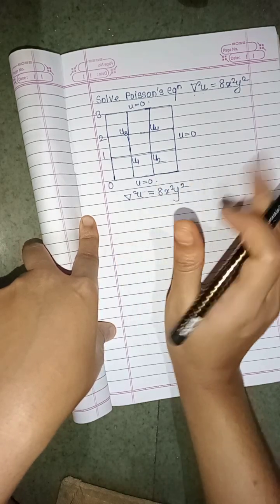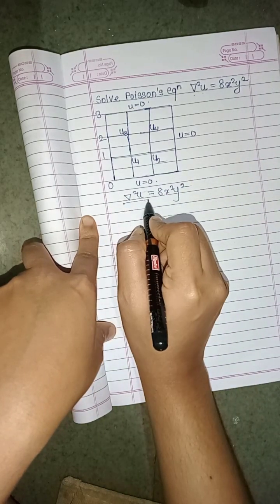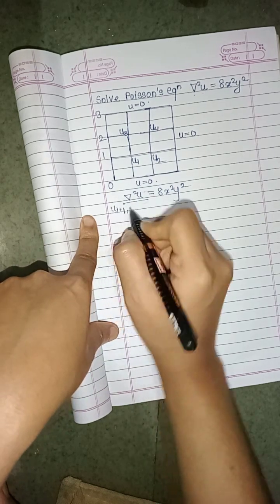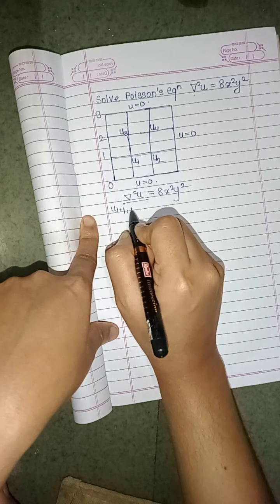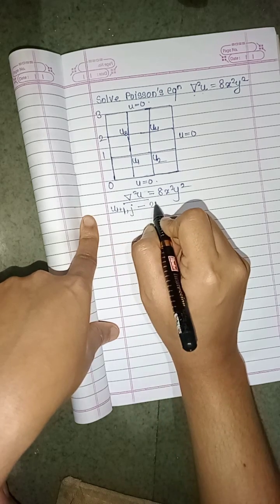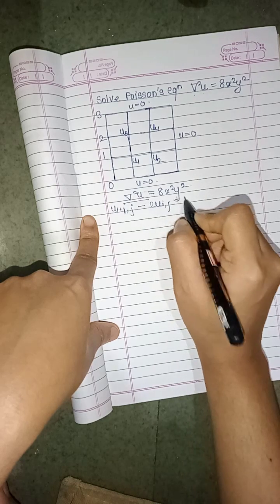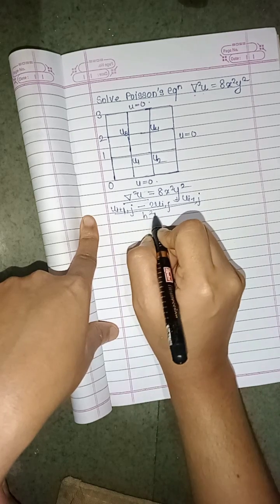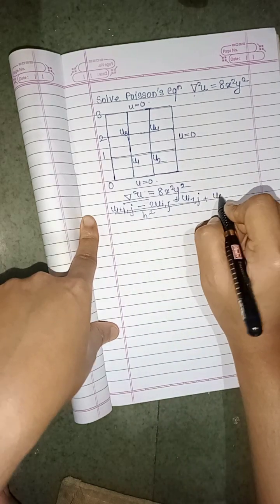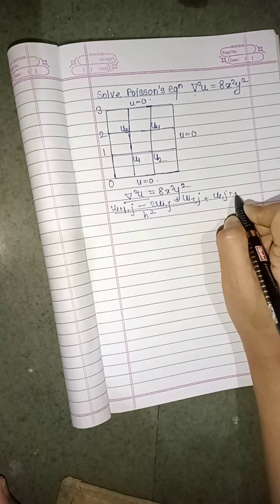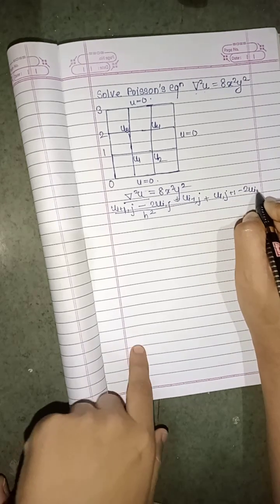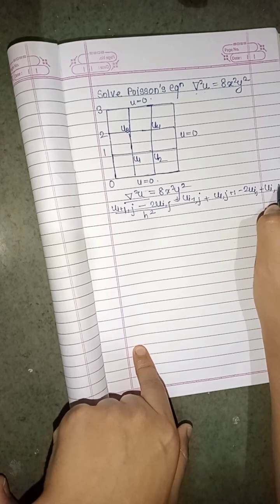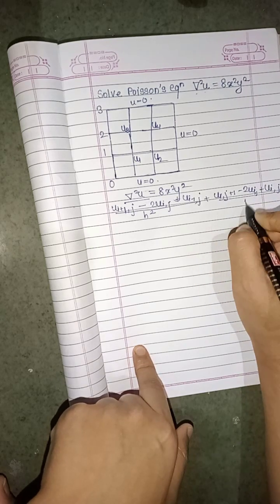Now the value of del square u we have already calculated, and it is u i plus 1 comma j minus 2 u i comma j plus u i minus 1 comma j upon h square, plus u i comma j plus 1 minus 2 u i comma j plus u i comma j minus 1 upon h square.